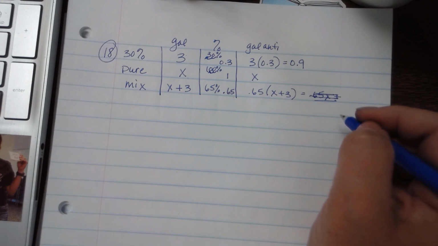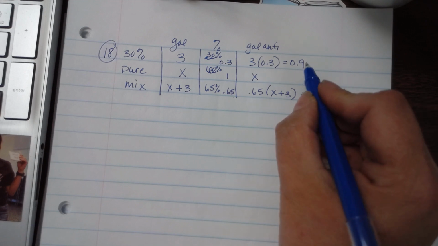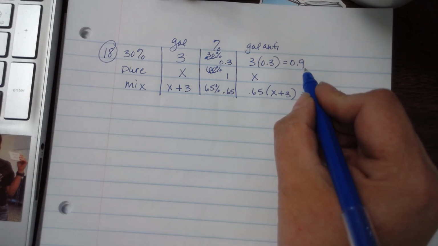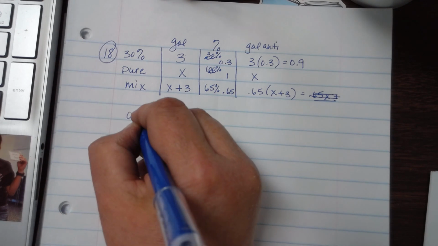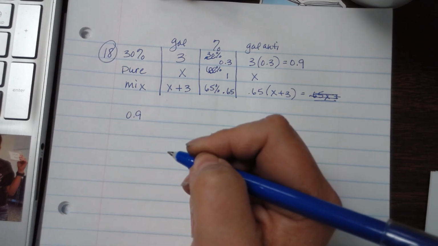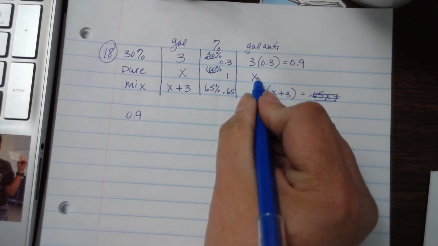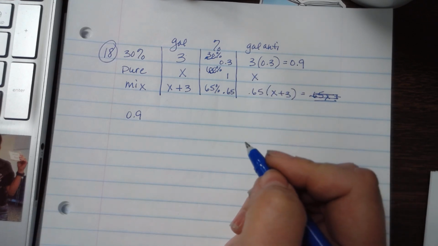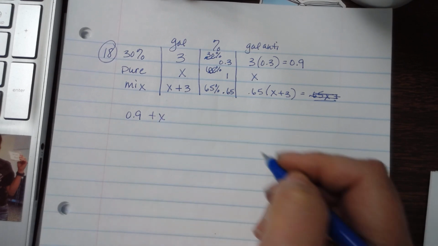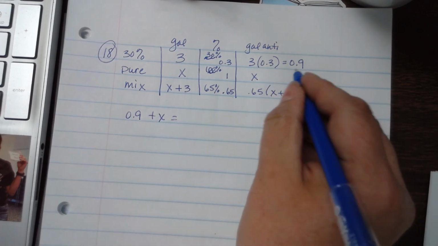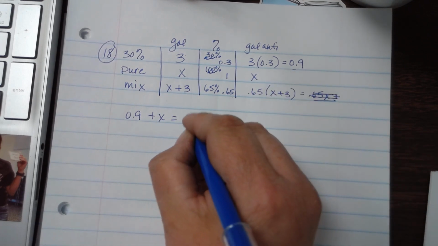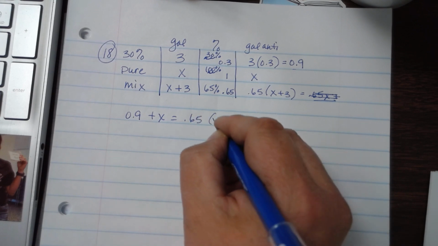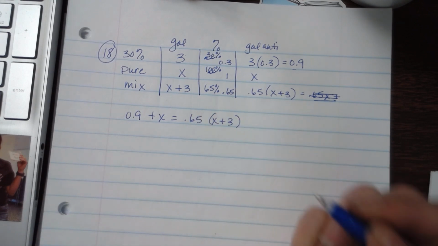Okay, so we're going to take our gallons of antifreeze. So I'm going to say 0.9. And then I'm going to take the 30% plus the pure. So that'll be 0.9 plus x. And when I add these two together, I'm going to get the 0.65 times x plus 3.